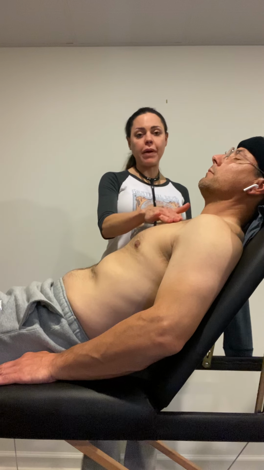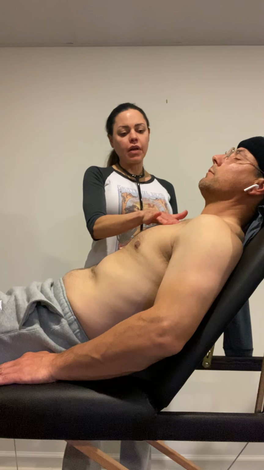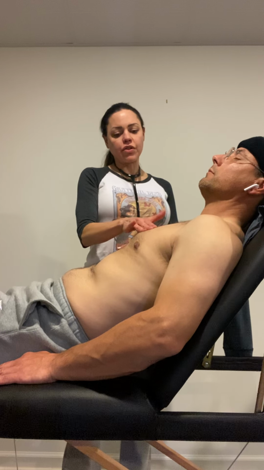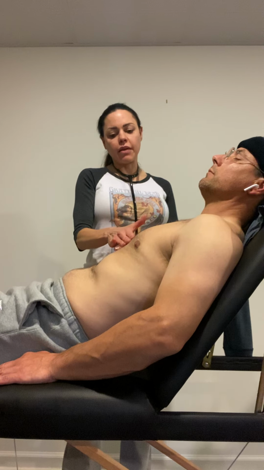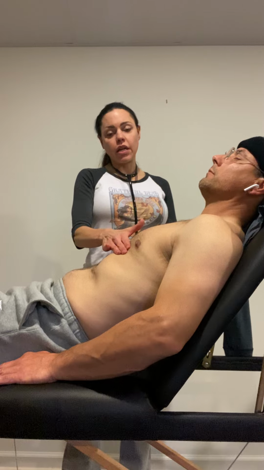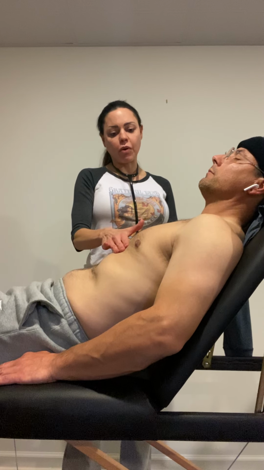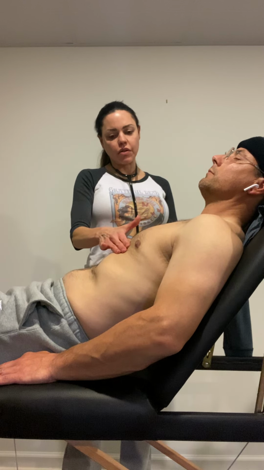We then move to palpate the precordium along the left sternal border and the base. And here I'm just feeling for any abnormal pulsations.